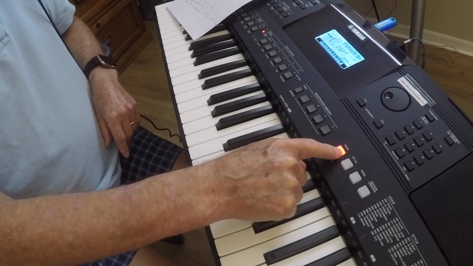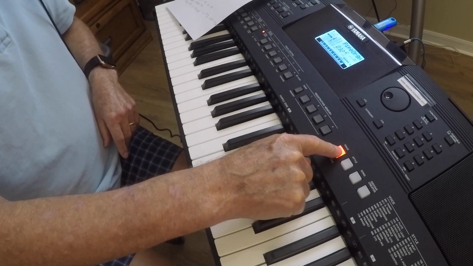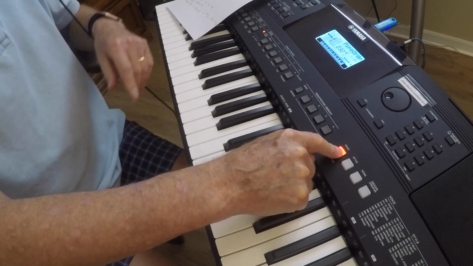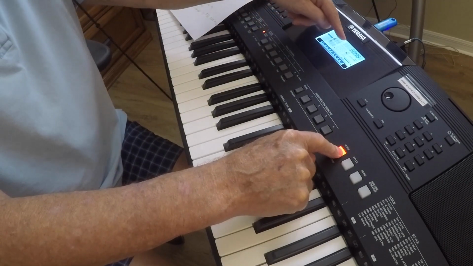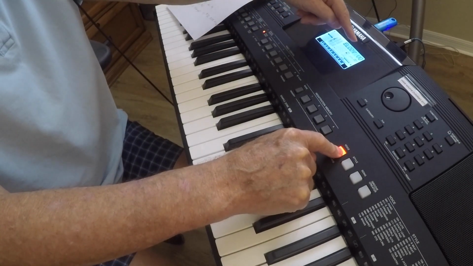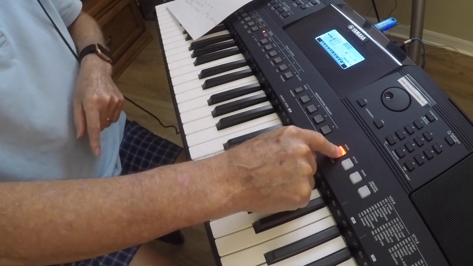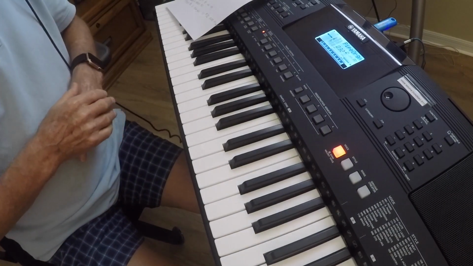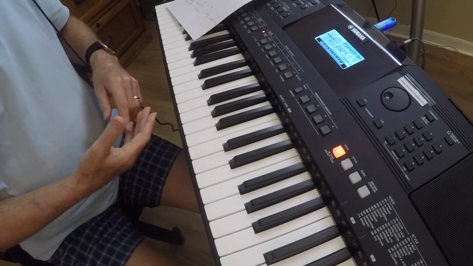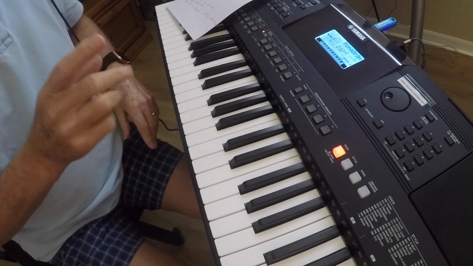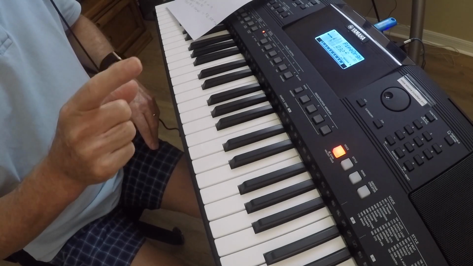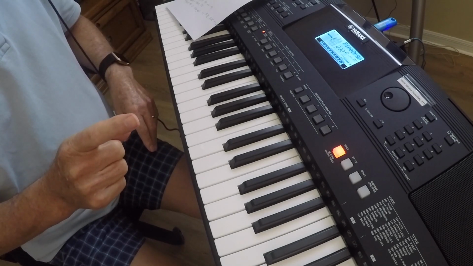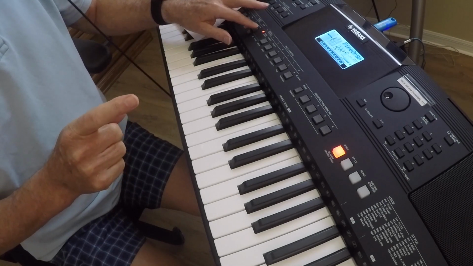And now I'll press and hold Voice for a couple of seconds. Ready? Press. And it says Song, Melody, Voice. And I let go. And now I play it. But it turns out I haven't changed the melody voice. Listen.